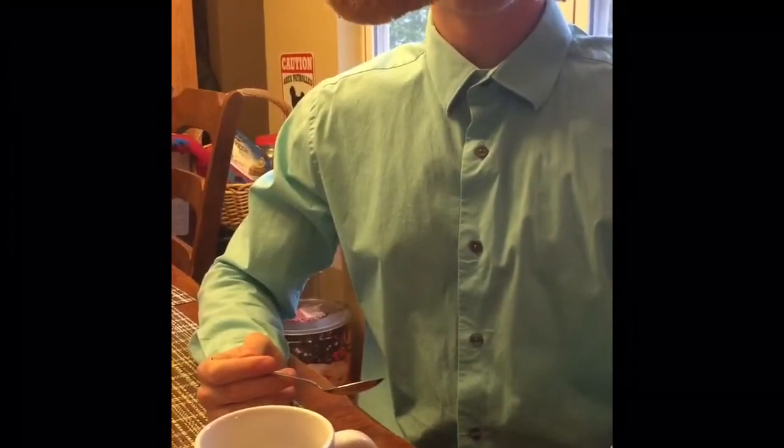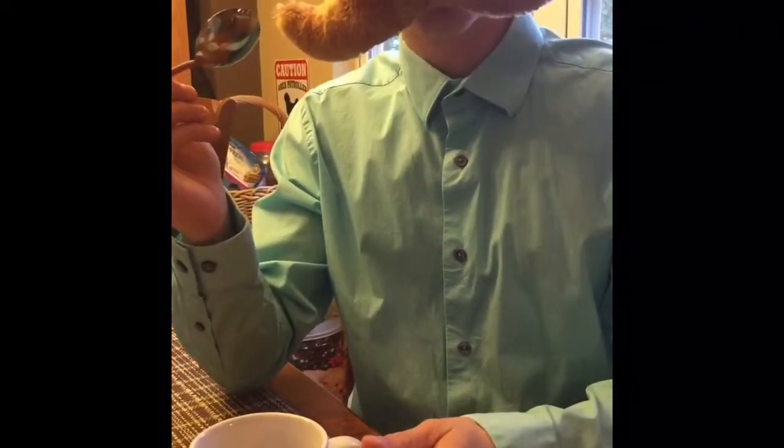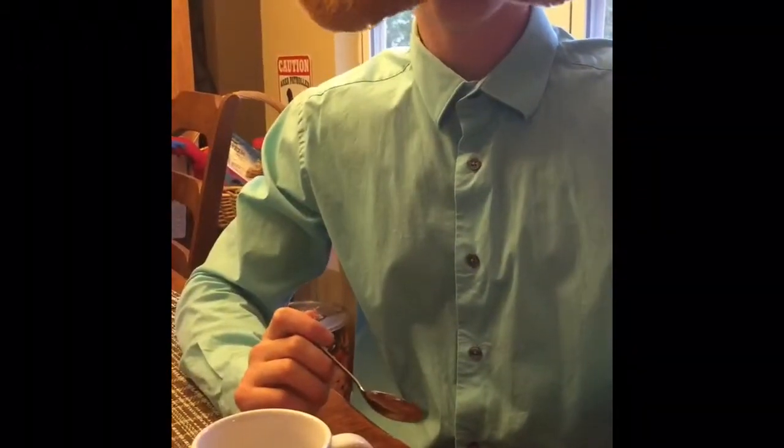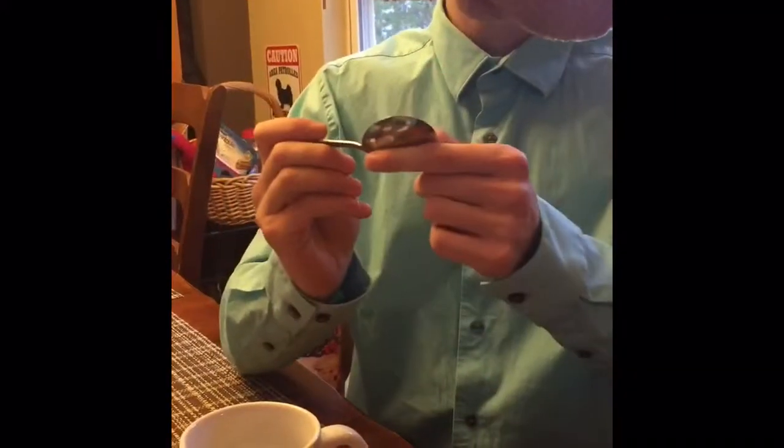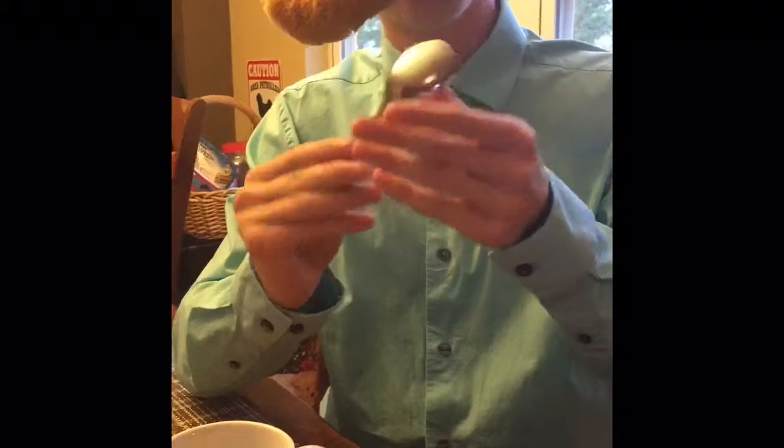Hello there. As you can see, I have here in front of me a spoon and a cup of water. This cup of water has been heated up to almost boiling temperature, which makes it much hotter than this here room temperature spoon. Notice how I can touch the spoon all over the place without burning myself.